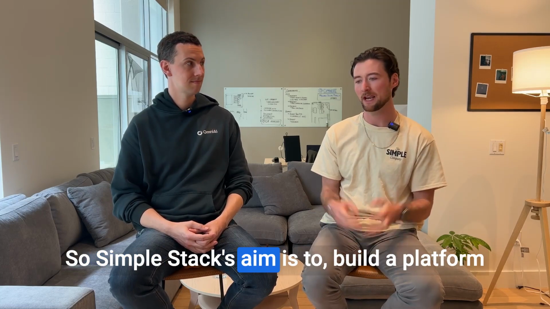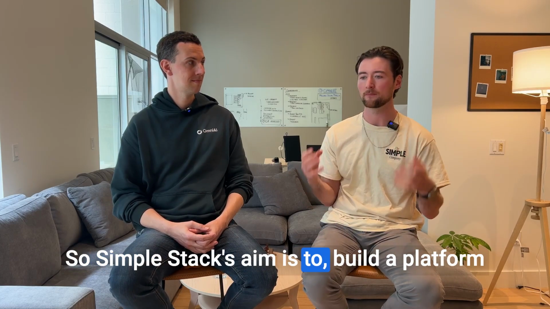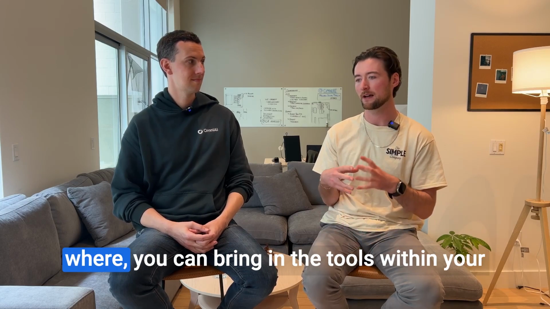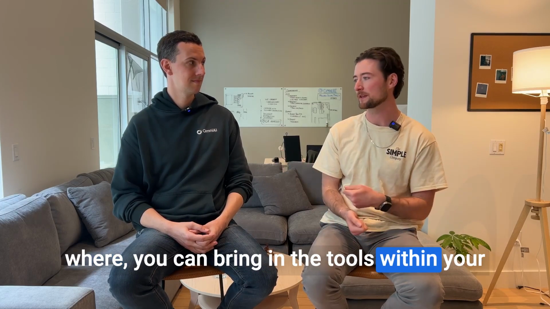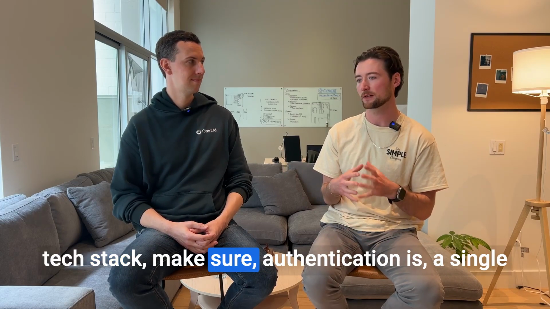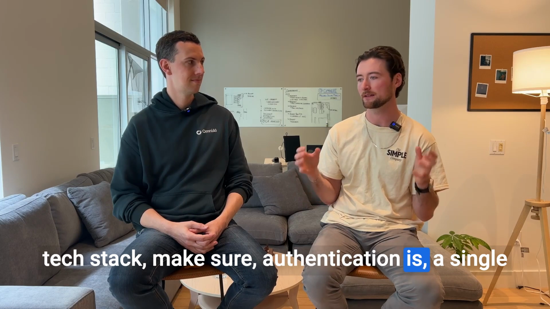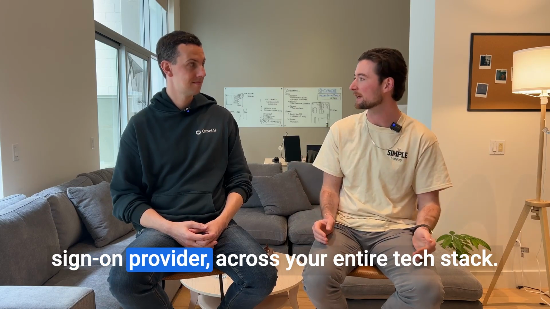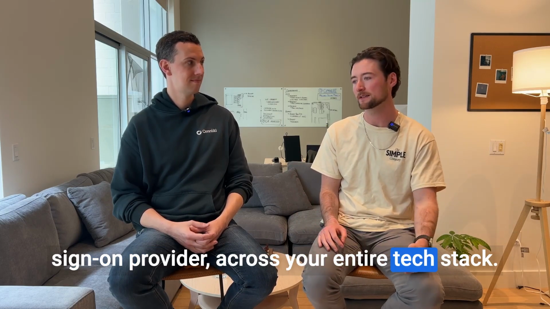So Simple Stack's aim is to build a platform where you can bring in the tools within your tech stack and make sure authentication is a single sign-on provider across your entire tech stack.